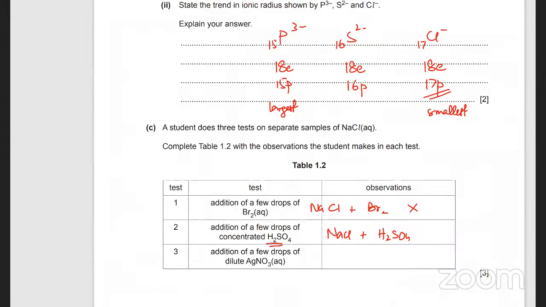And what happens in that displacement reaction? The H and the Cl combine and form HCl gas. So you see fumes of HCl gas, white fumes. And the other ions remain part of the solution. Okay? All right, so for the observation, you're going to see white fumes.